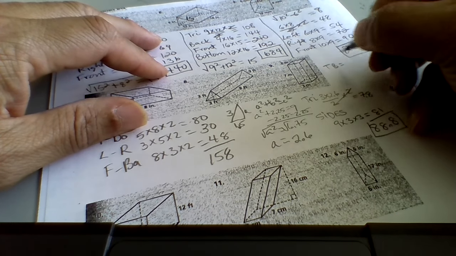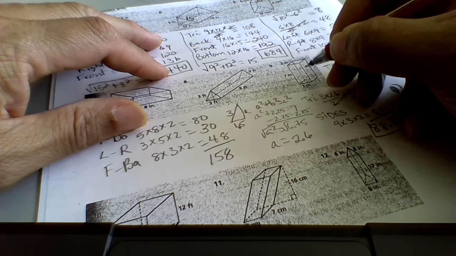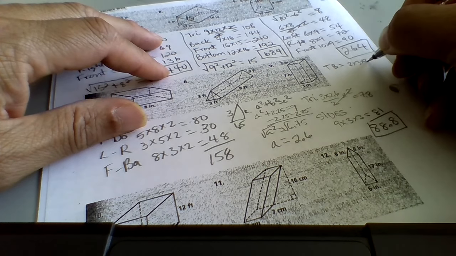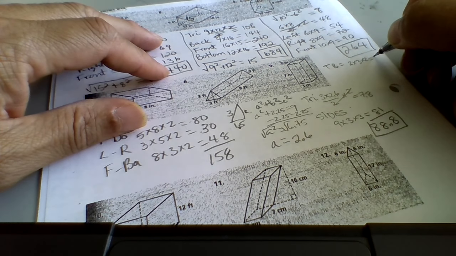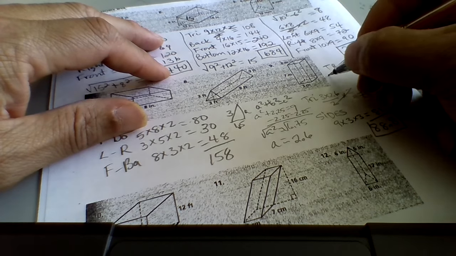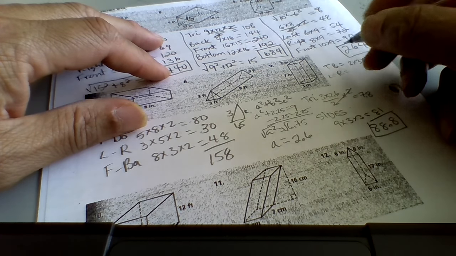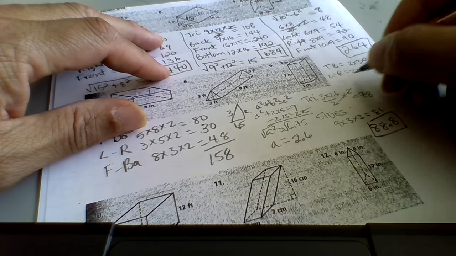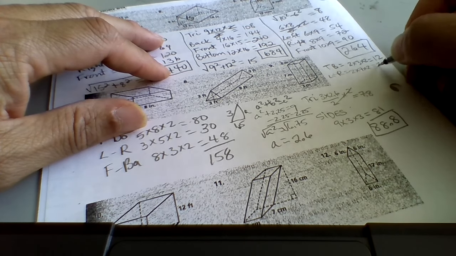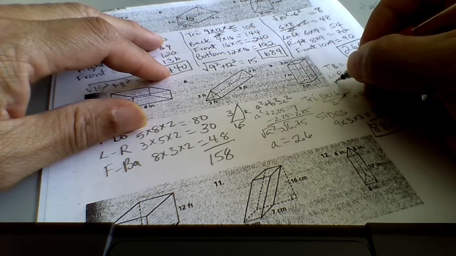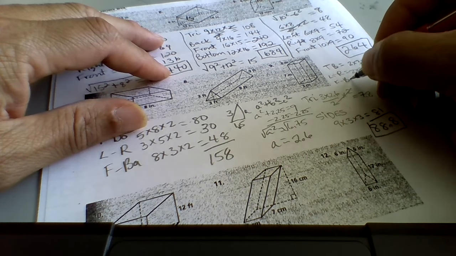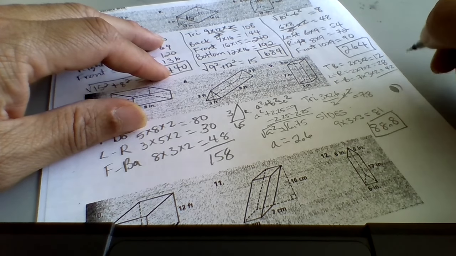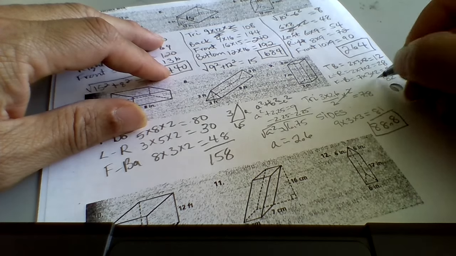Top and bottom is going to be 2 by 3 by 2. So 6 times 2 is 12. Left and right is going to be 2 by 7 by 2. 14 times 2 is 28. And then front and back is going to be 7 by 3 by 2, which is 42. Add them all together, I get 82.